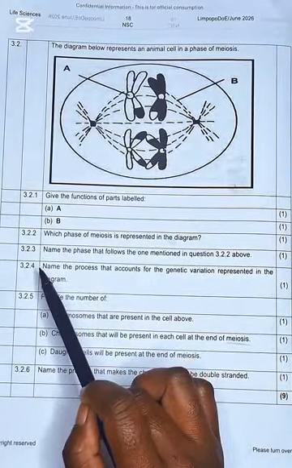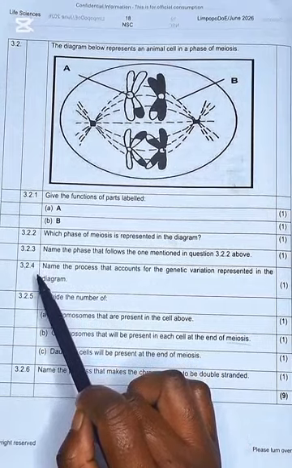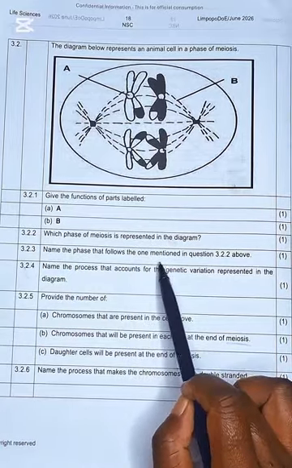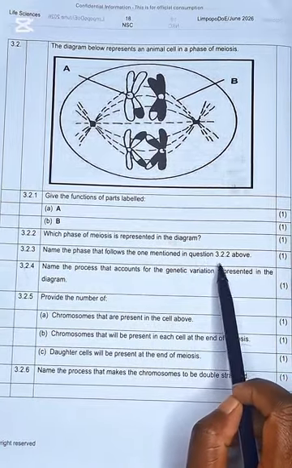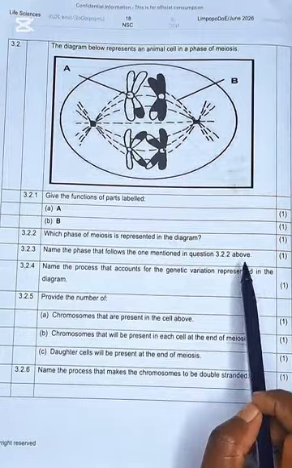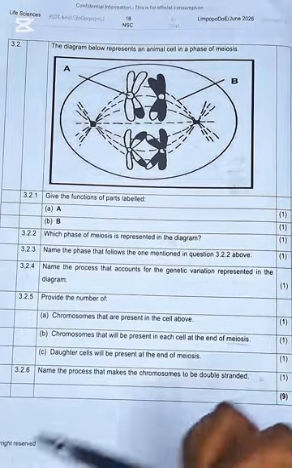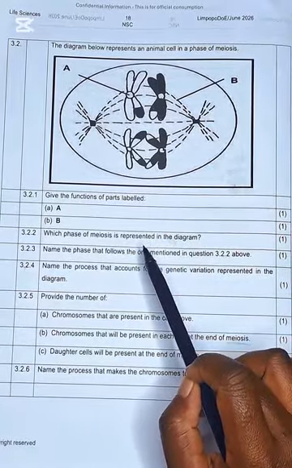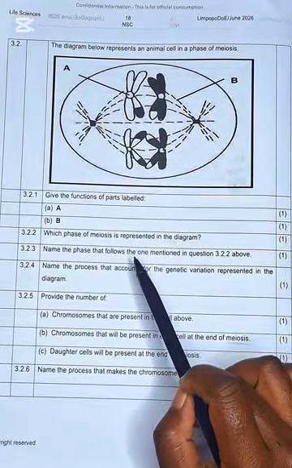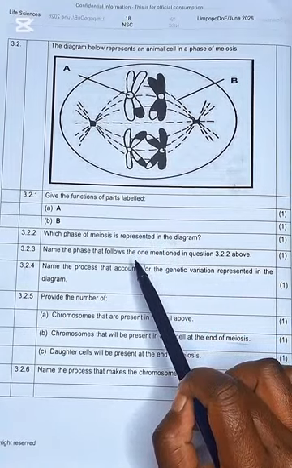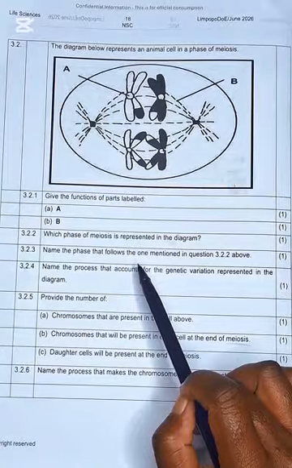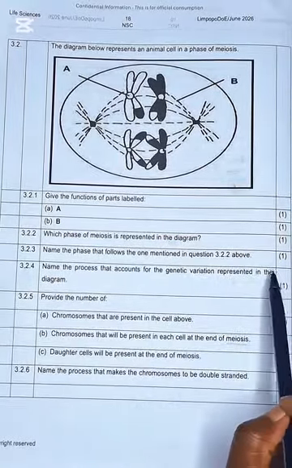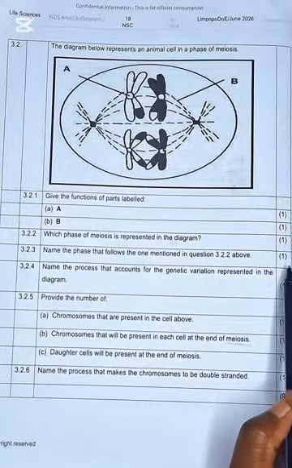Now question 3.2.3 says, name the phase that follows the one mentioned in question 3.2.2 above. Now, the phase that is going to follow metaphase 1 of meiosis 1 is anaphase 1. Do not forget to mention that it is anaphase 1 so that you are going to get the mark.